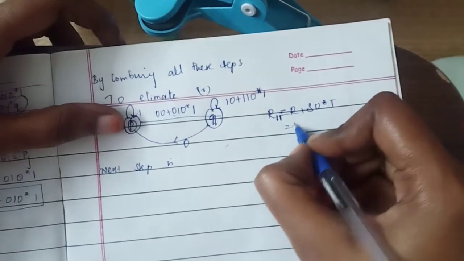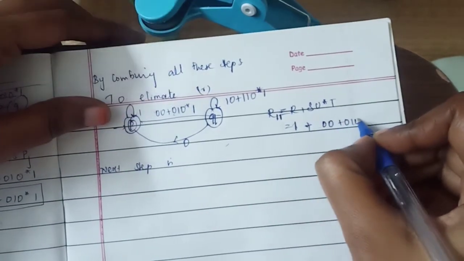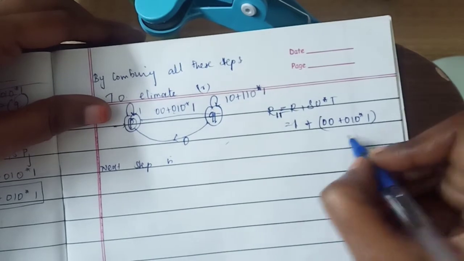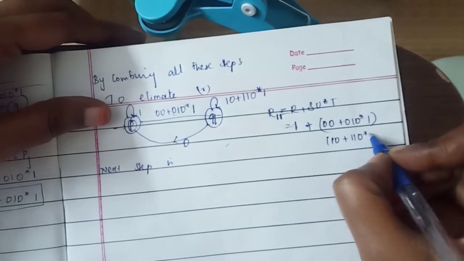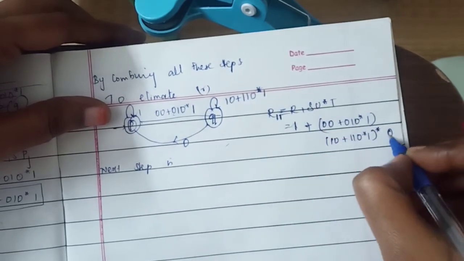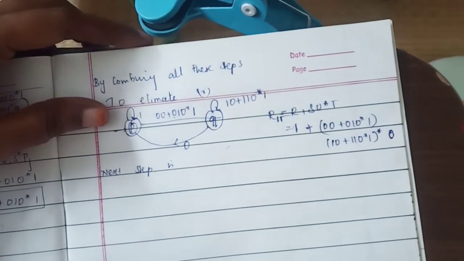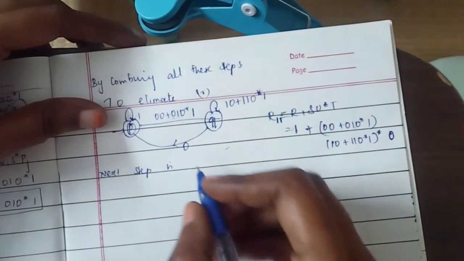So this is R, 1, plus S is 1 0 0 plus 0 1 0 closure 1, U in the sense 1 0 plus 1 1 0 closure 1, the whole closure, and T will be 0. So this is my regular expression.